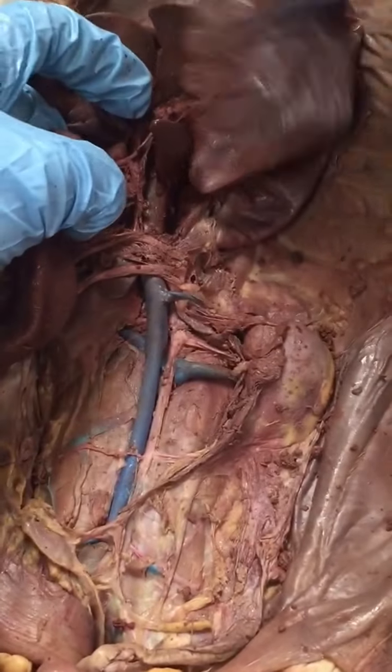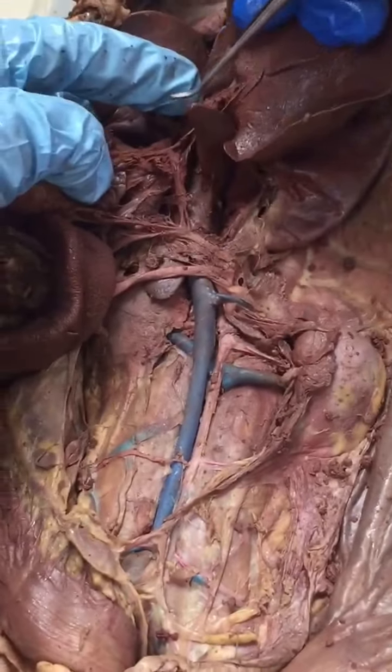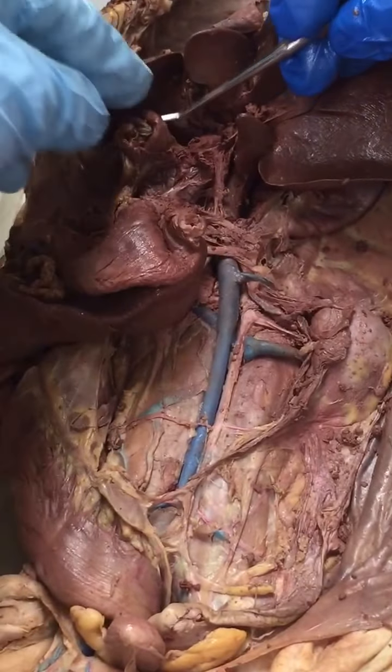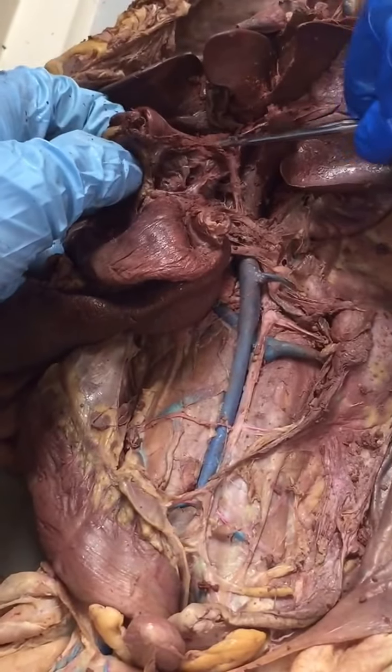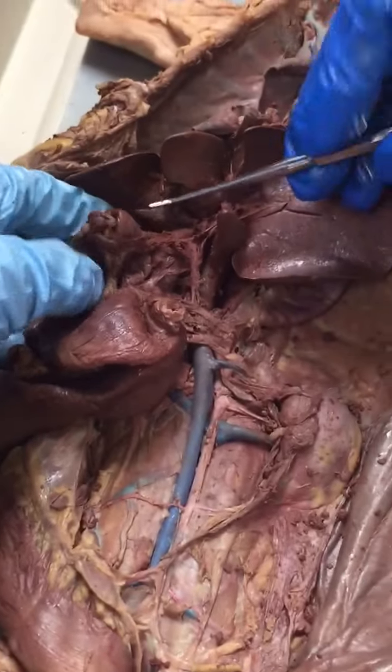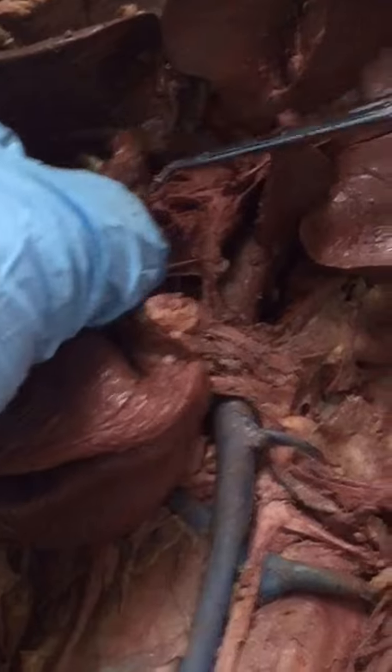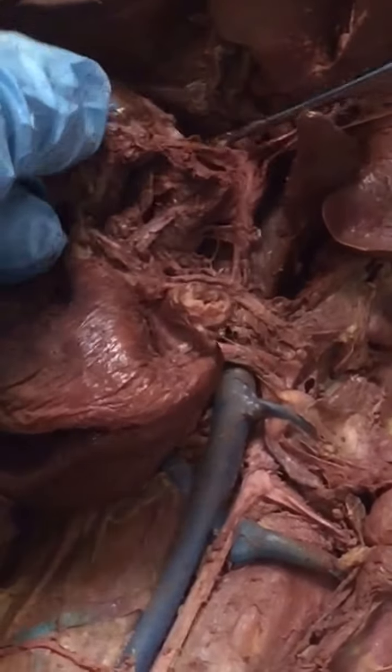So it basically terminates in like a three-way split. Okay, so the hepatic artery comes up here. It splits into one here called the gastroduodenal that goes to the very beginning of the duodenum and the end of the stomach, right around the pyloric sphincter area. So that's the gastroduodenal artery.